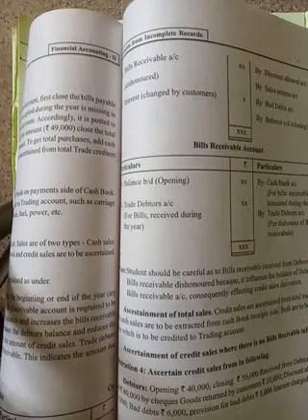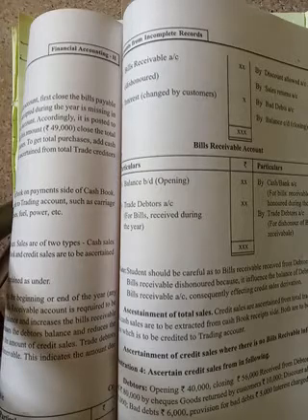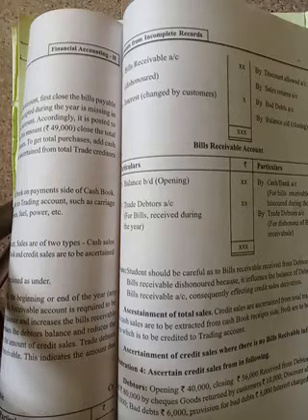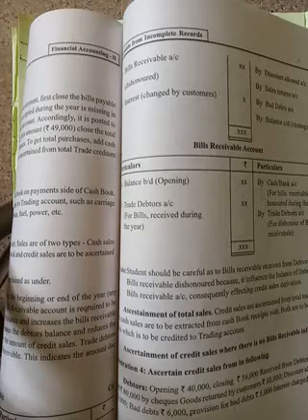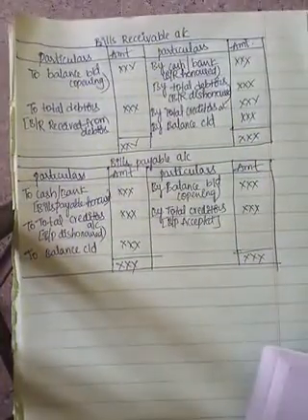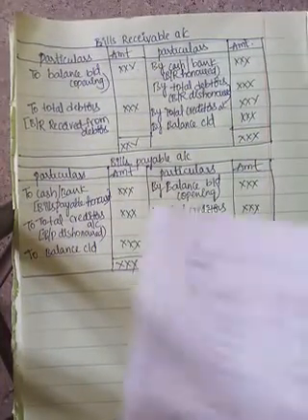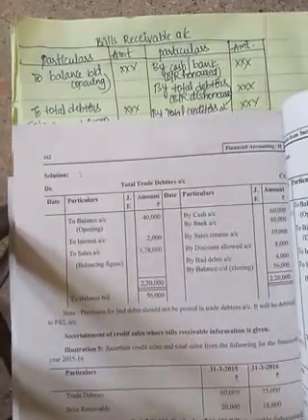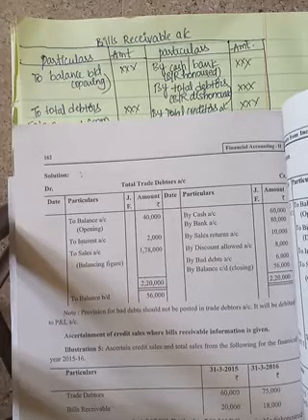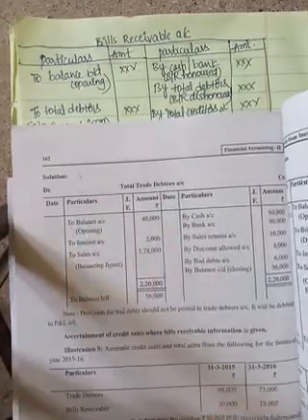Next is provision for bad debts, rupees 5,000. Interest charged on debtors is rupees 2,000. From these we will calculate the credit sales. In the total debtors account, we know the proforma, with debit and credit sides.